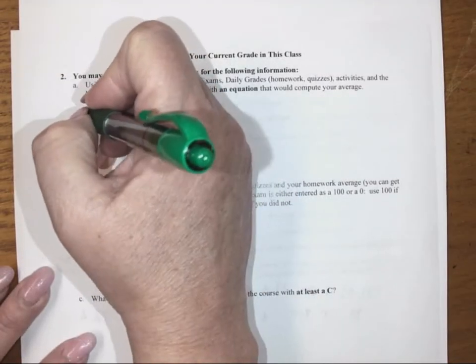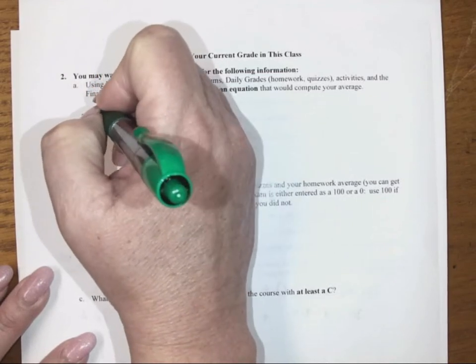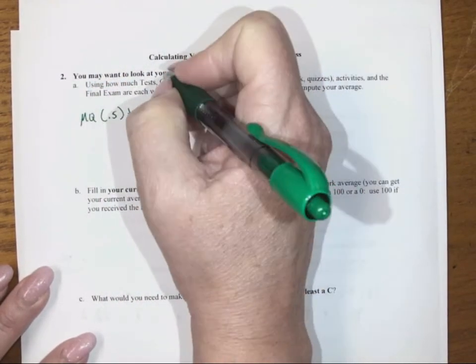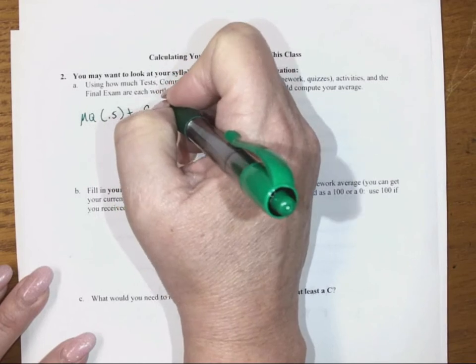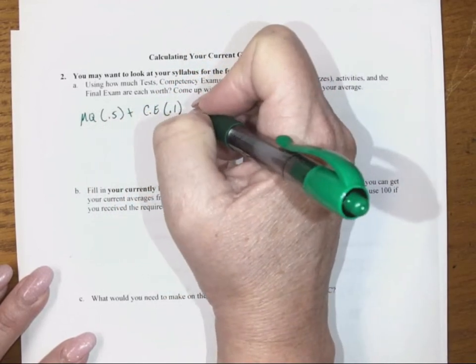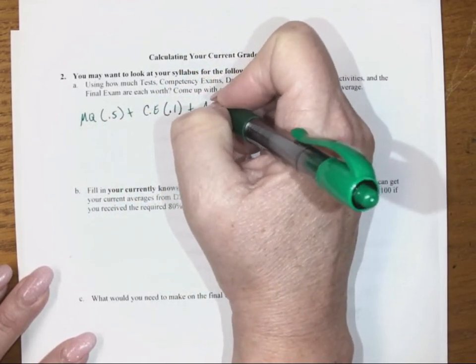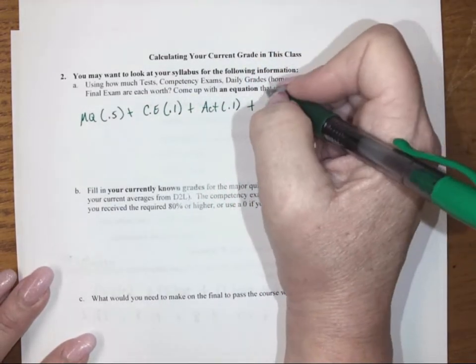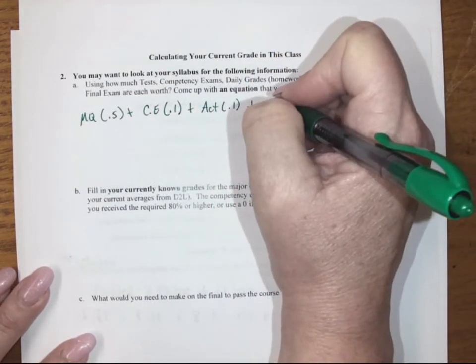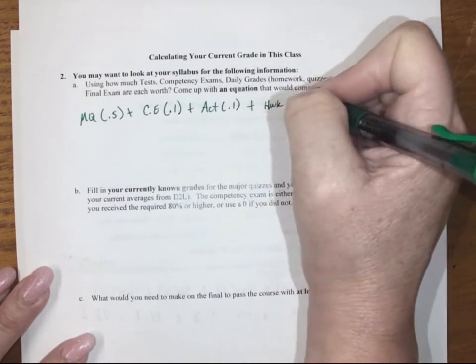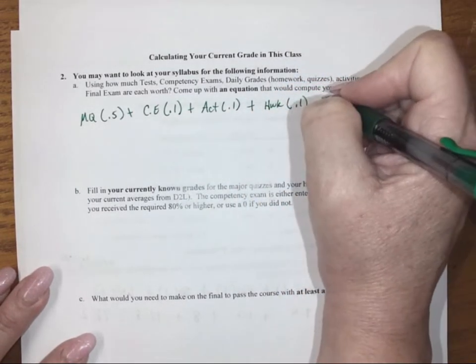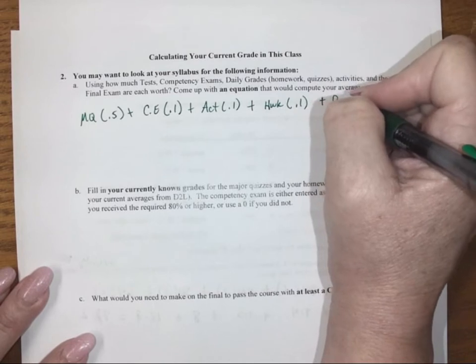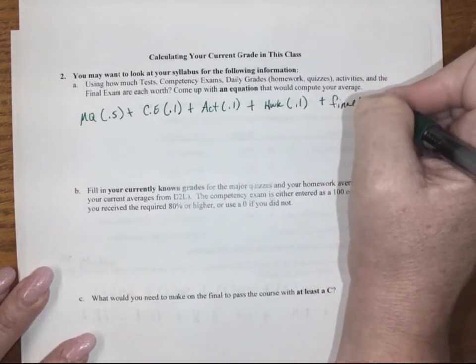So we know that major quizzes times 0.5 plus your comp exam times 0.1 plus your activity grade times 0.1 plus your daily grade, which is your homework and such, times 0.1 plus the final times 0.2.